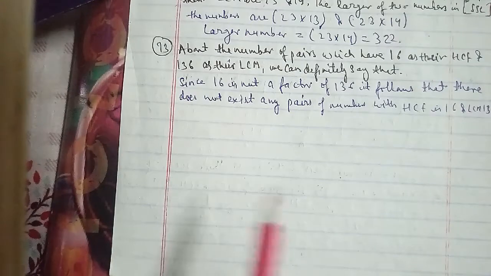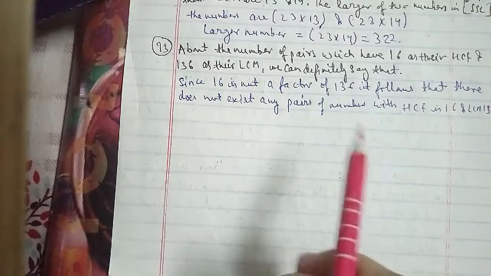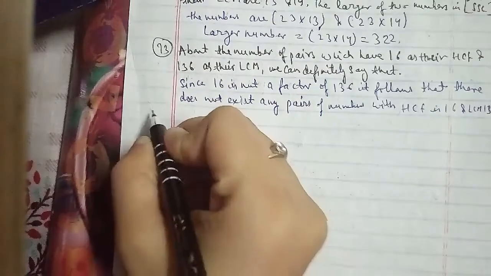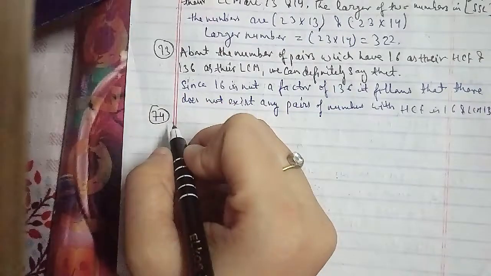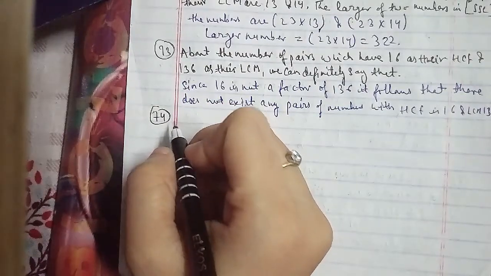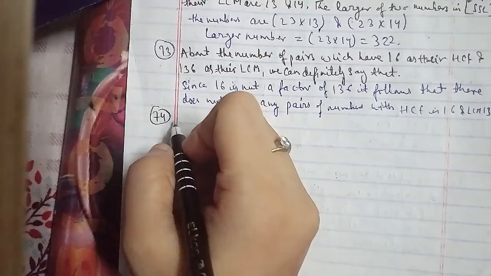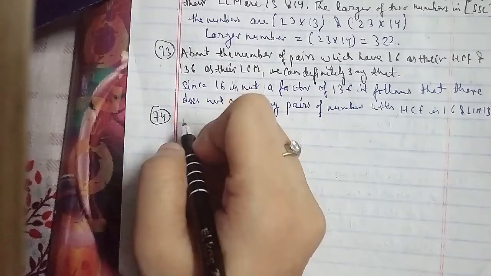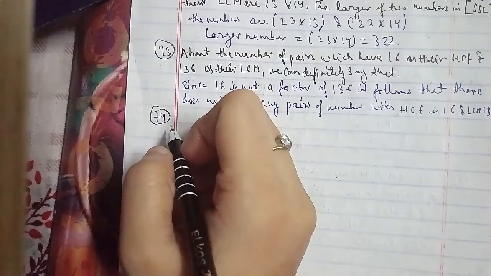So we'll go ahead with the question. The HCF and LCM of two numbers are 11 and 385 respectively.